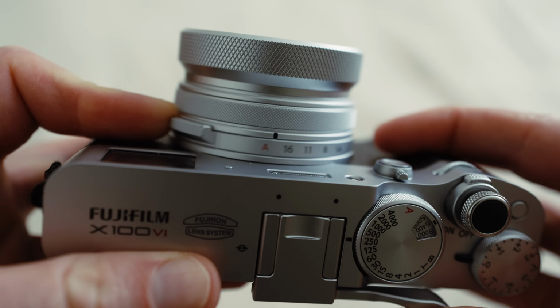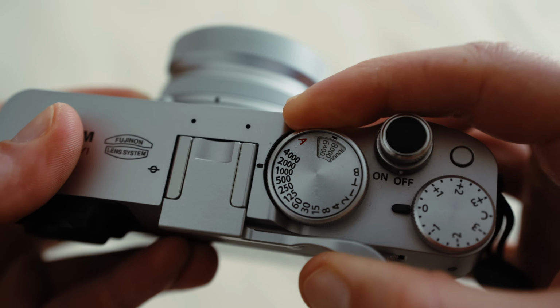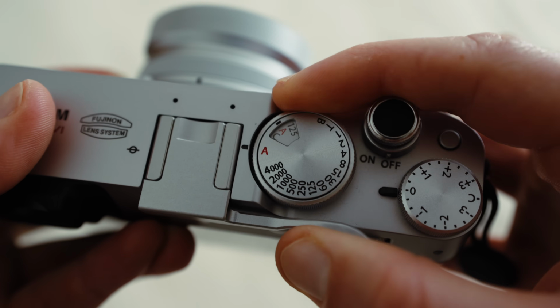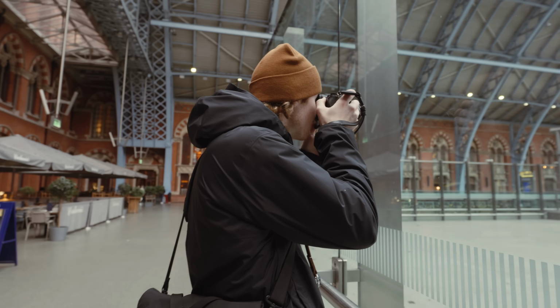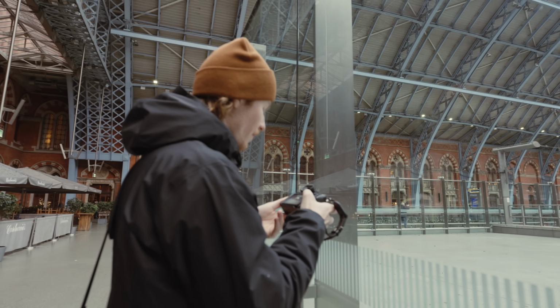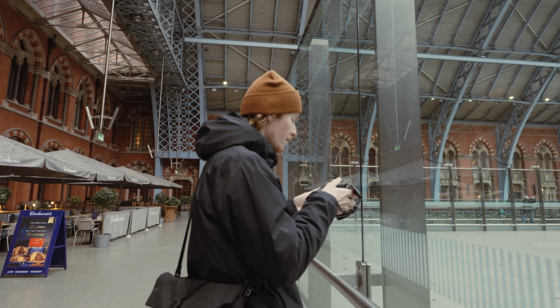The third mode is auto or program. I don't really use it that much. However, now and again, if I'm out with my family or friends and I just can't be bothered to think about photography, I have the camera on me just in case. I'll just leave it in auto because then I'm just, spray, pray, point and shoot. I'm not invested in the photography. That's when I'll leave it in auto.